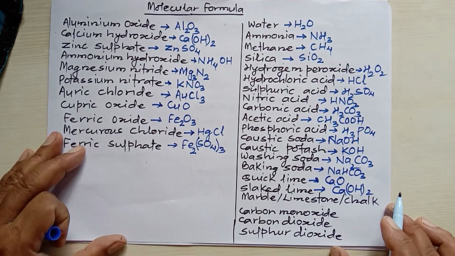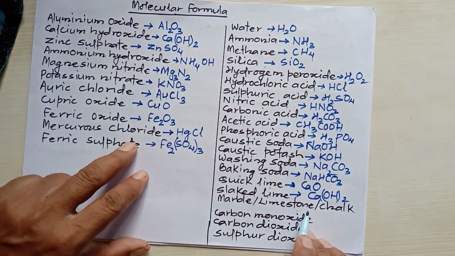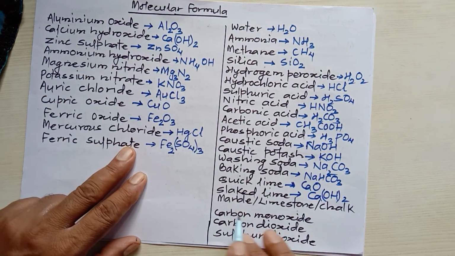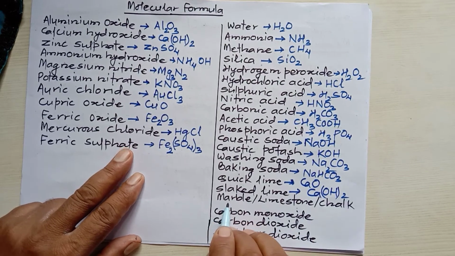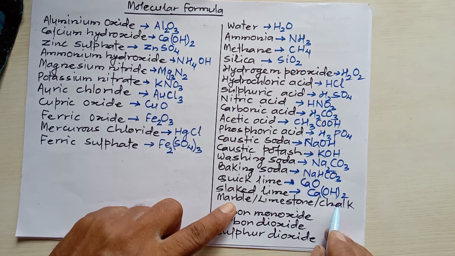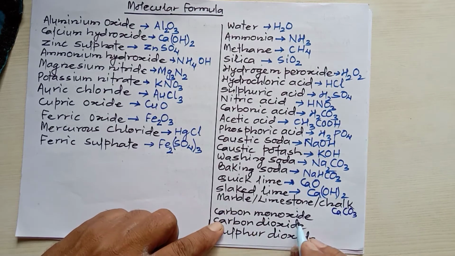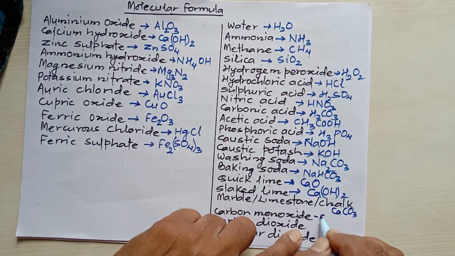That's why we have to remember this. Now, marble, limestone, or chalk, the same thing. Chemically, they are the same. Marble is hard, limestone is a soft version, and chalk is softer, and it is calcium carbonate, CaCO3.